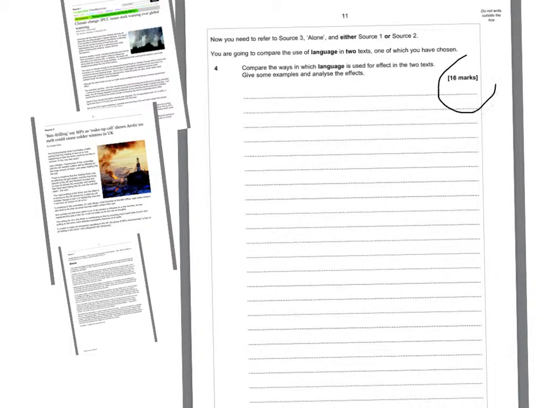As you can see, this is worth 16 marks, so you need to be spending about 24 minutes on this question. So if you've wasted time on questions 1, 2 and 3, then you're taking away time from this question, which is worth double the marks of the others, so it makes no sense logically to do that. You must protect that time to spend on this question.